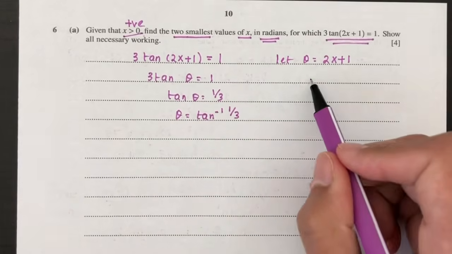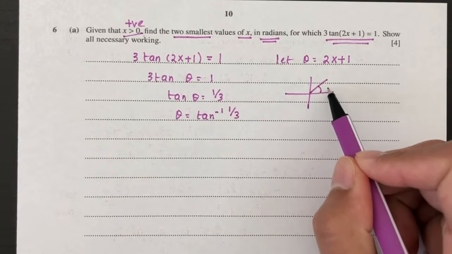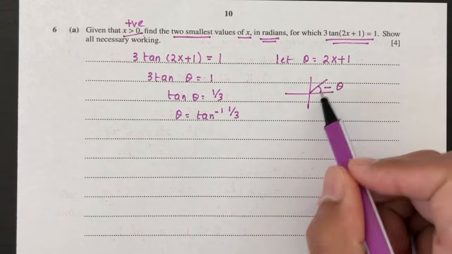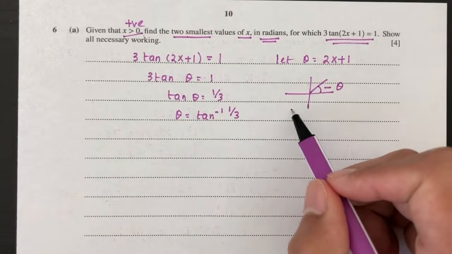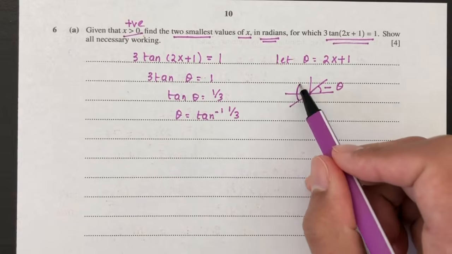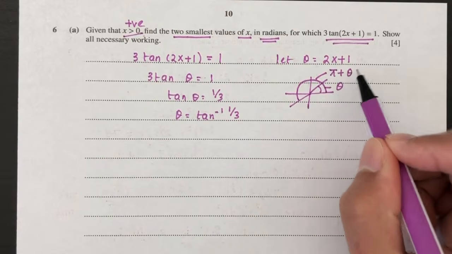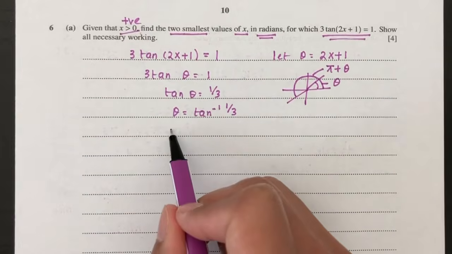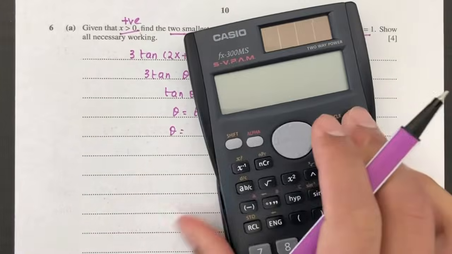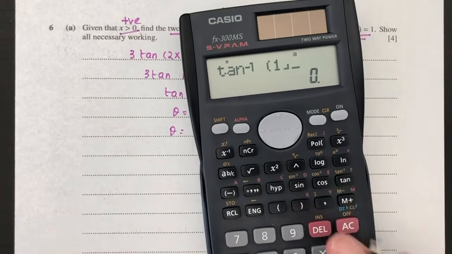Now, since tan is positive, the value of tan will be in this segment, and also in this one, which is pi plus theta. So let's find the values of theta. Theta will be tan inverse of 1/3.